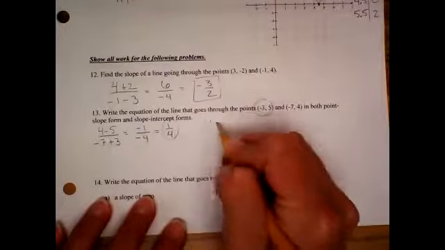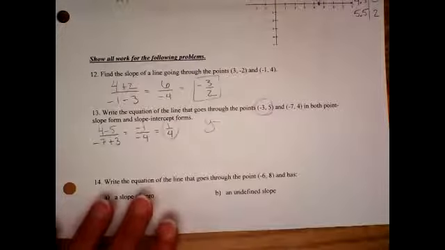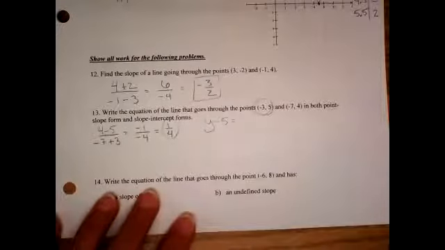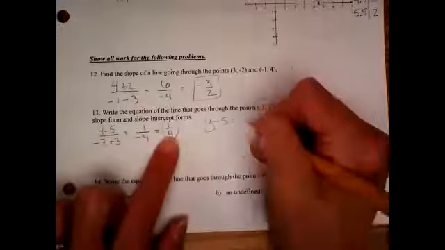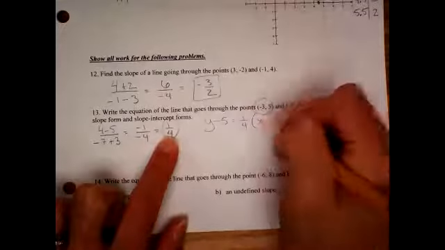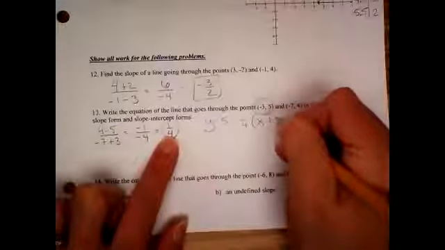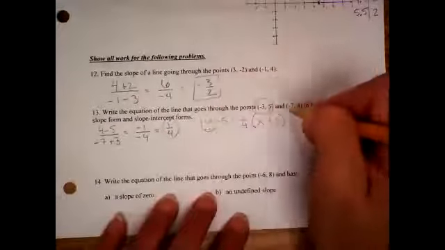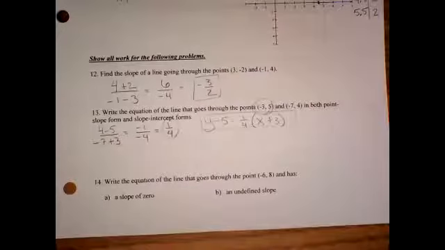It will be y minus what? 5. Good. Equals what? Yeah, the 1/4, the slope. Good. And then parentheses. It'll be minus -3, so +3. That's your point slope. That's the answer for point slope. I think point slope's easier. That's it. That's the answer you've done.